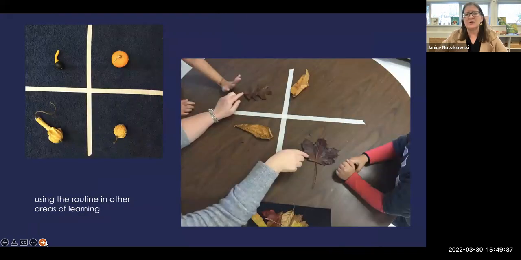And then you can also use WODB in other areas of learning. In science, art with images or with materials, in social studies with different images or maps. But here, this was in the fall, and you can just see we've used tape on tables and used gourds and leaves and had students observe and look closely and notice and describe the different attributes and compare those.